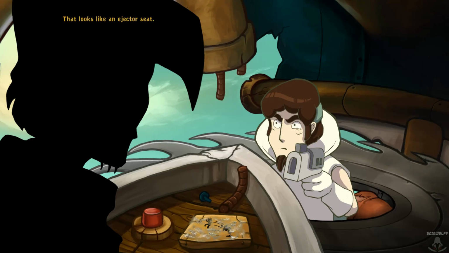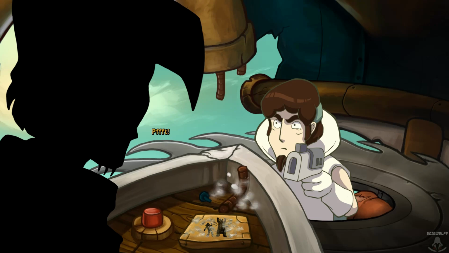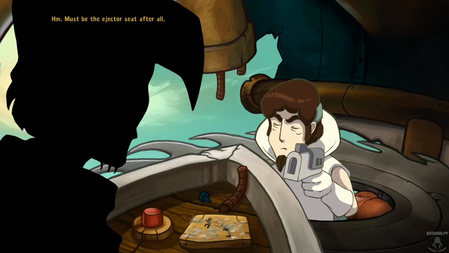That looks like an ejector seat. Huh, there's still dust on the label. A shrink ray. That's even better than an ejector seat. Wait, there's more dust. Awesome! A bear! That's my favorite so far. Huh, must be the ejector seat after all.